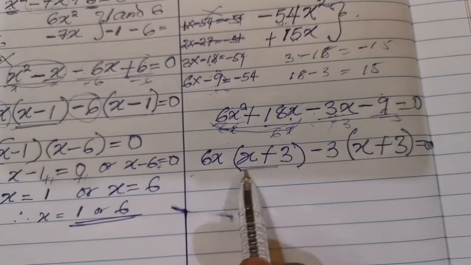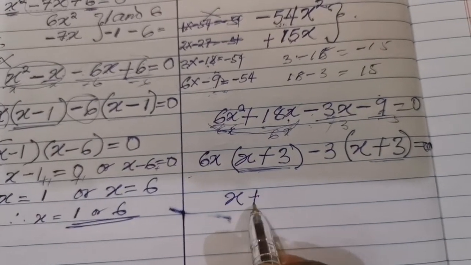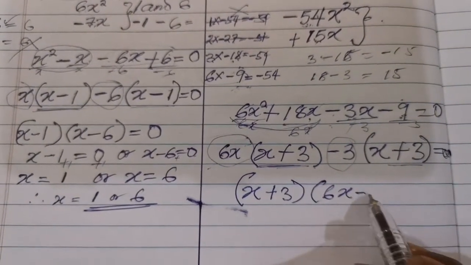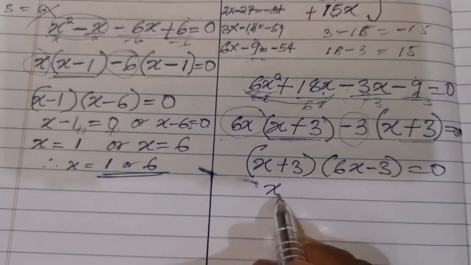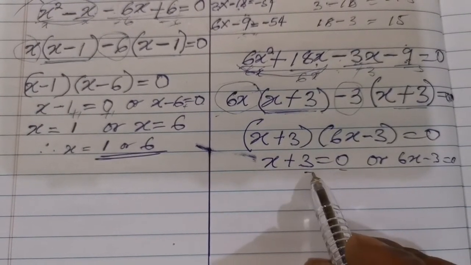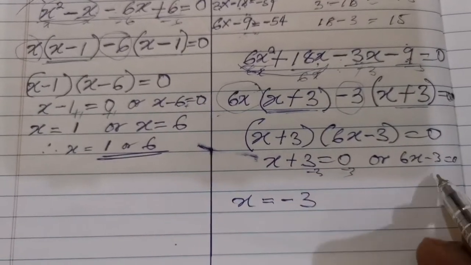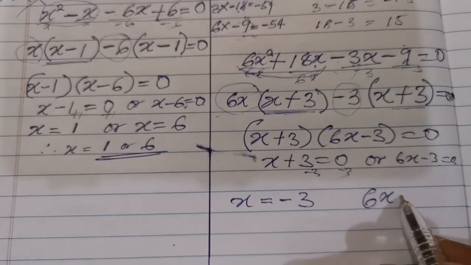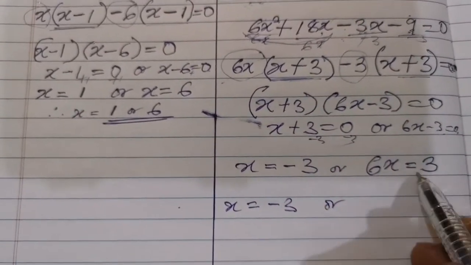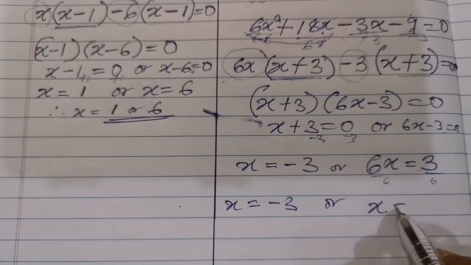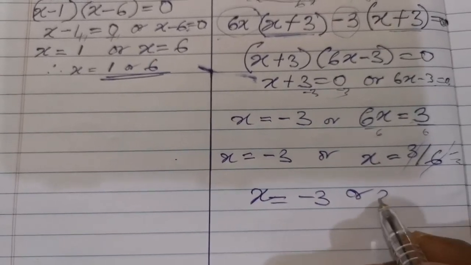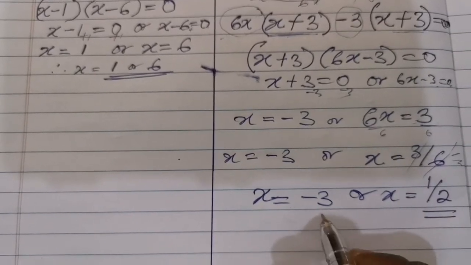So we have x plus 3 in both, which we can take out, and left is 6x and minus 3. We have 6x minus 3 equal to 0. So from here, x plus 3 is equal to 0, or 6x minus 3 is equal to 0. If I subtract 3 from both sides, x is equal to minus 3. Or here, adding 3 to both sides, I will have 6x is equal to 3. Dividing both sides by 6, x is equal to 3 over 6. So x is equal to minus 3, or x is equal to 1 over 2. So that is my value of x.